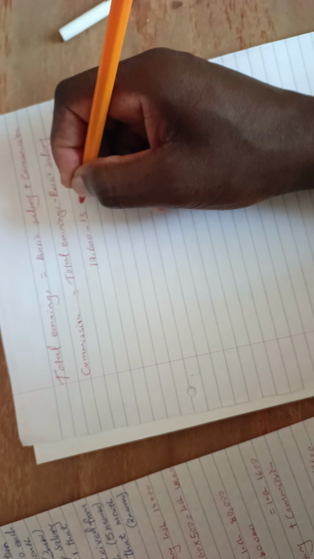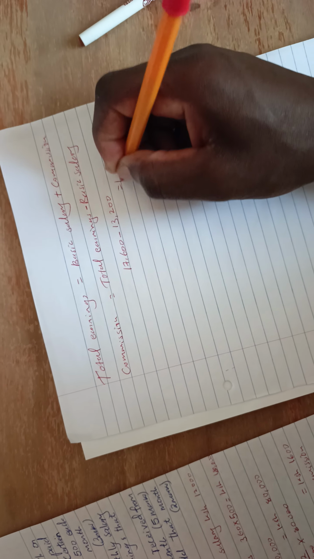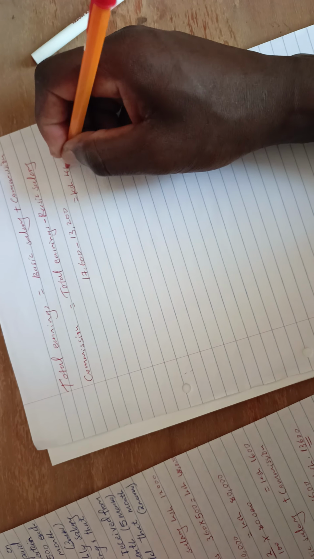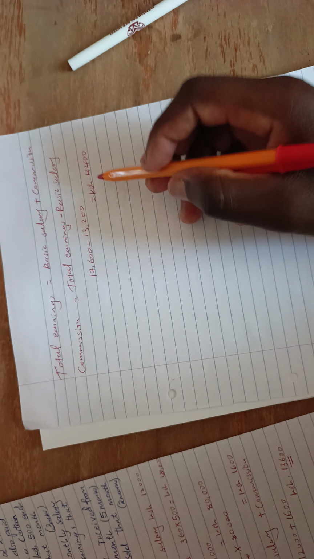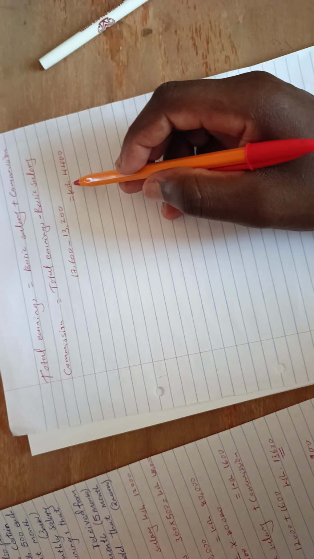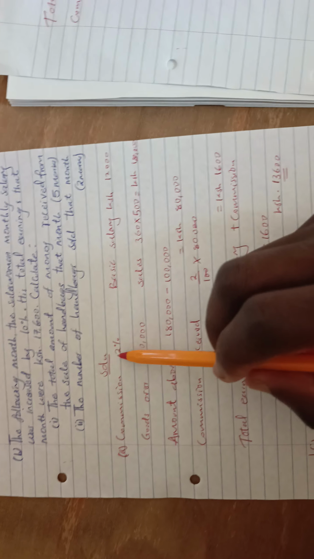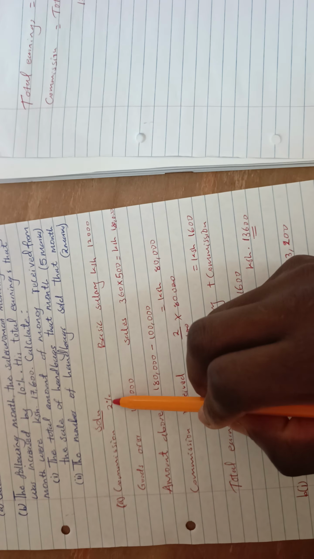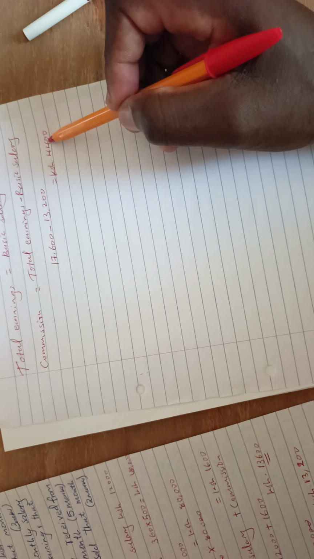So subtracted from 13,200, what do we get? We get 4,400. So our commission is now 4,400. And remember, this 4,400 is equivalent to 2% commission. Now we can say that 2% commission is equal to 4,400.